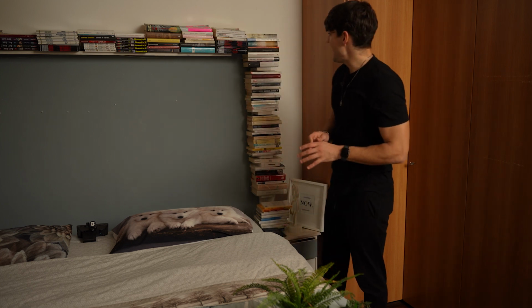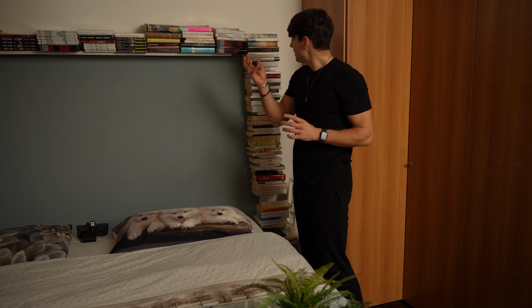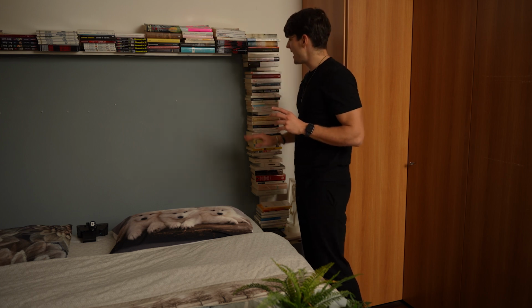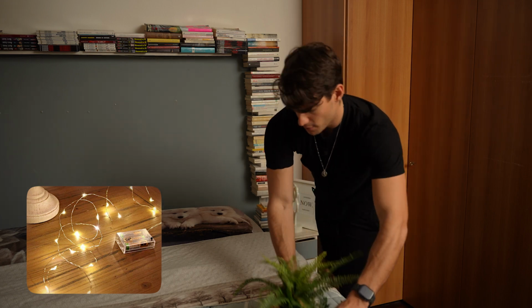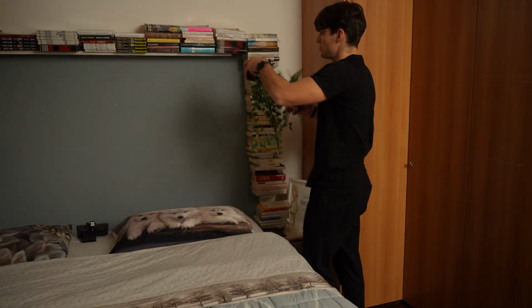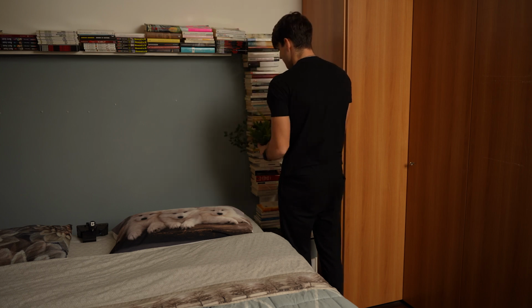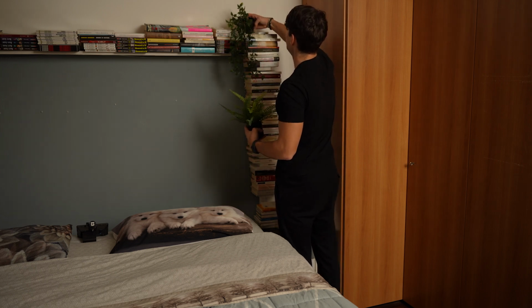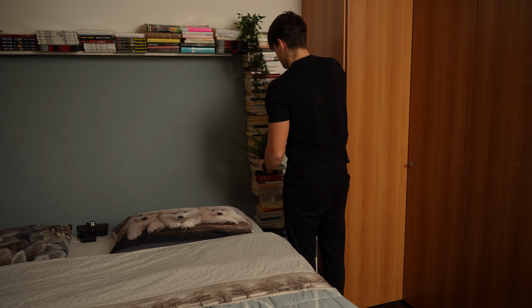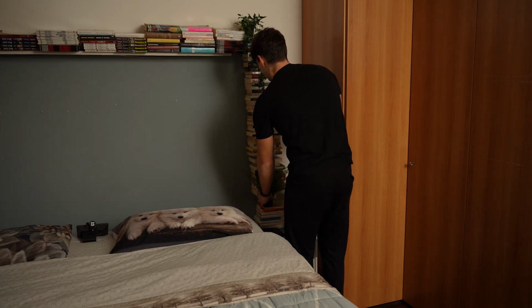There you go. And then what I wanted to do on both sides is add a little plant that will go down on the bookshelves, and then maybe we can add some fairy lights afterwards. At the moment, I just got two. So these are two from IKEA, super cheap plants, but they look great, especially in videos. So let's try to have them up without having them falling like this. And then we have one in the bottom right here.